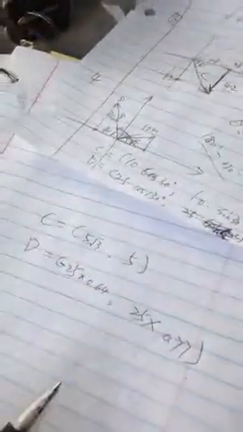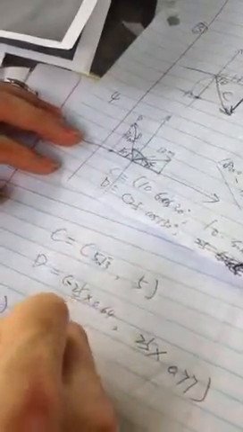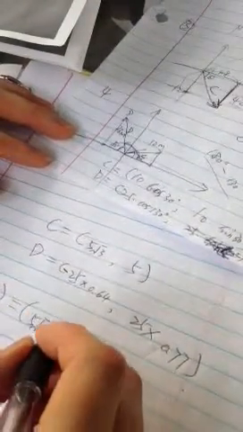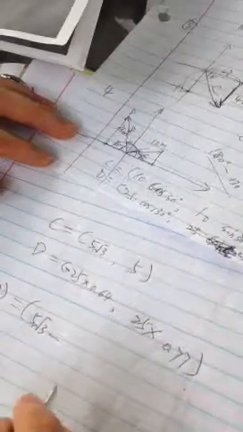Okay, so now what do I do after? You need to calculate the sum. If it's C plus D, what is it? It's minus, right?